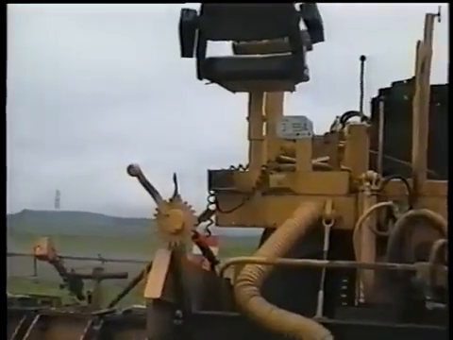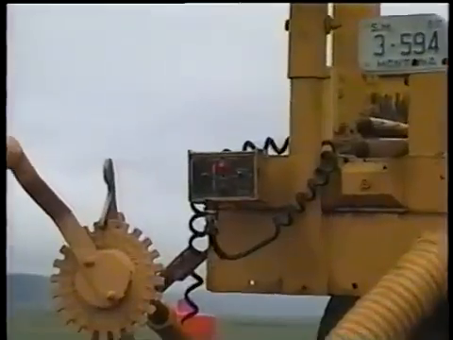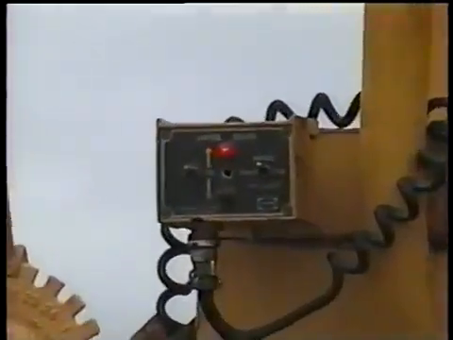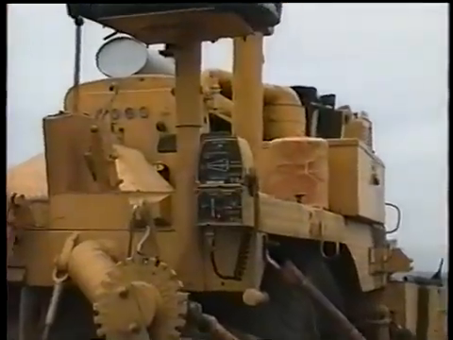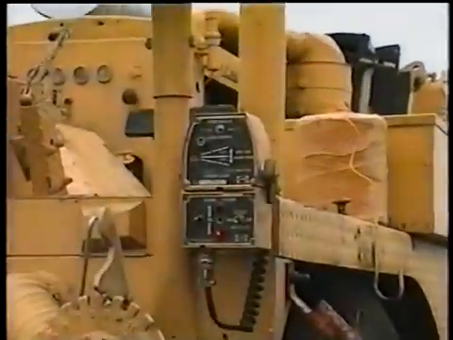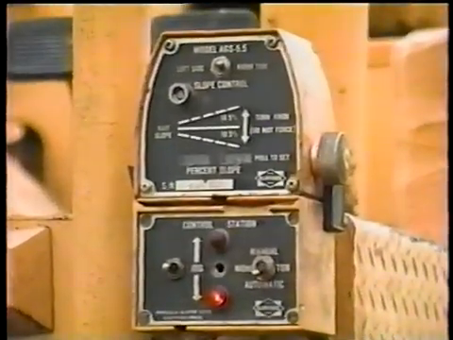Another function of the screed unit is to regulate the grade and cross slope of the mix being placed. That's important. Maintaining the proper grade and cross slope are critical in getting a quality pavement. So many pavers are equipped with highly sensitive electronic devices for controlling both grade and cross slope.